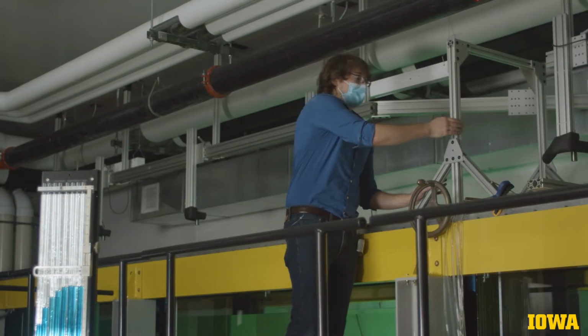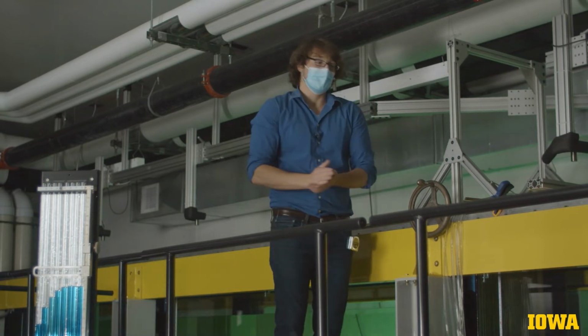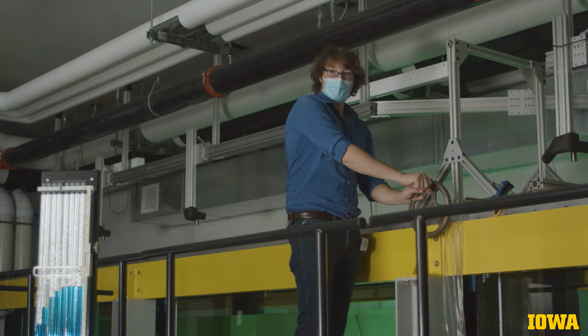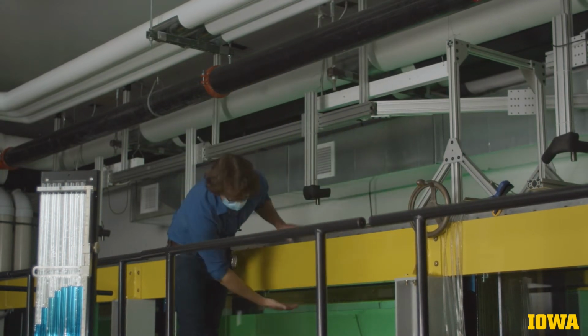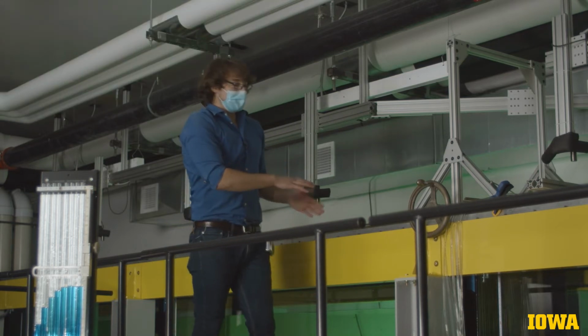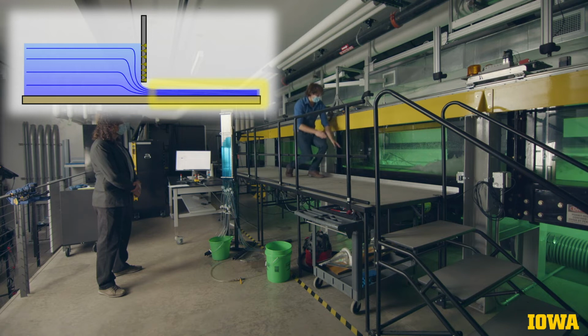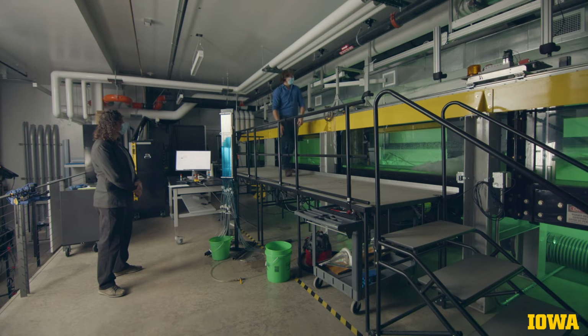In the middle of the flume is what's known as a sluice gate, which is a partial dam mounted on a track with a crank that allows it to be raised and lowered. Upstream of the sluice gate, the water level is relatively high. The water then passes beneath the sluice gate, emerging as a very thin but high-speed jet or layer of fluid that then develops into what's known as a hydraulic jump further downstream.